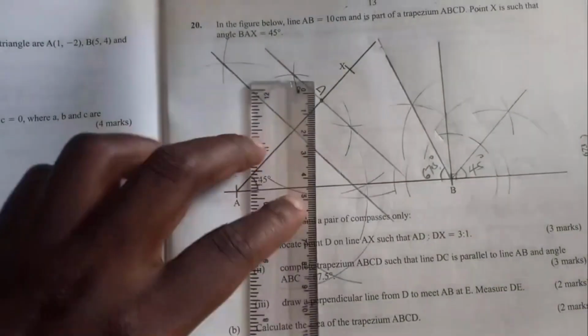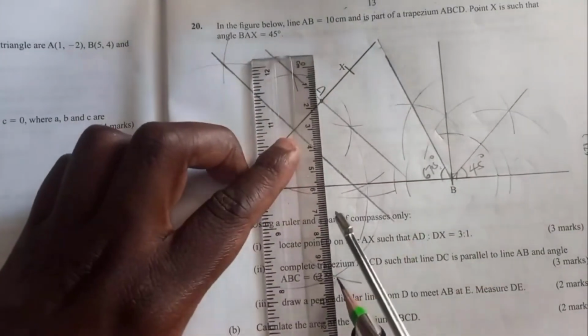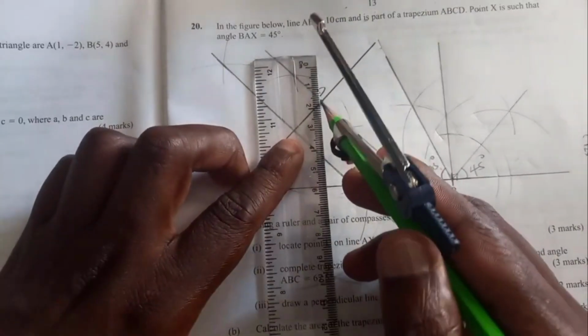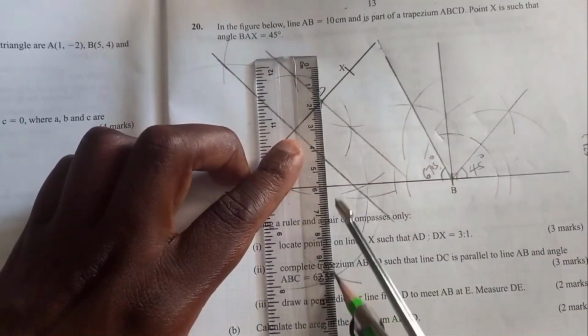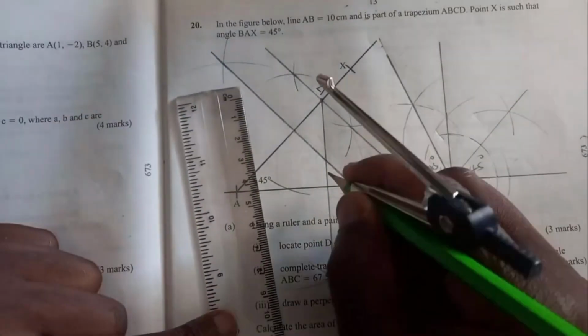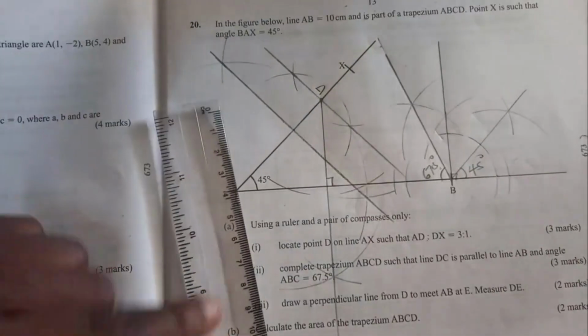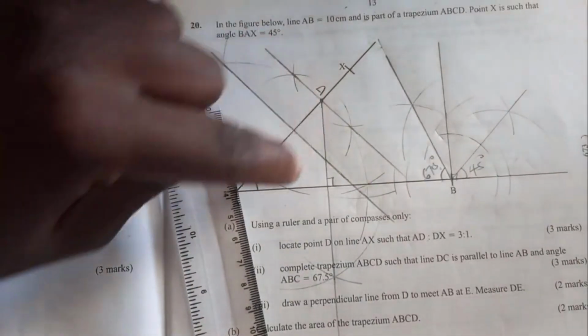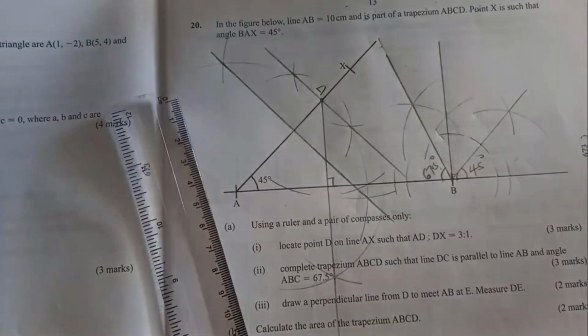So then I join this point of intersection of these arcs like that. So these will be a perpendicular from point D to line AB.